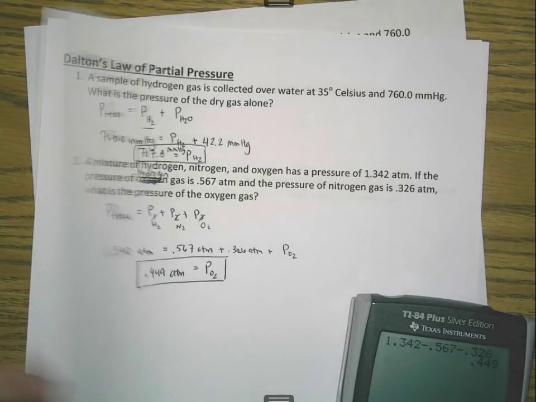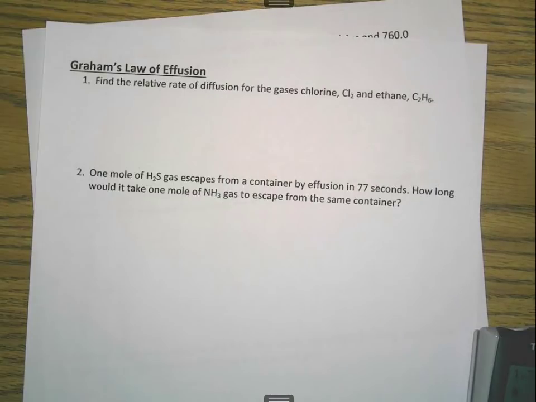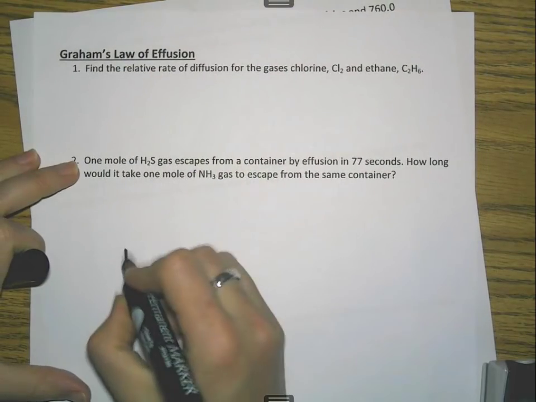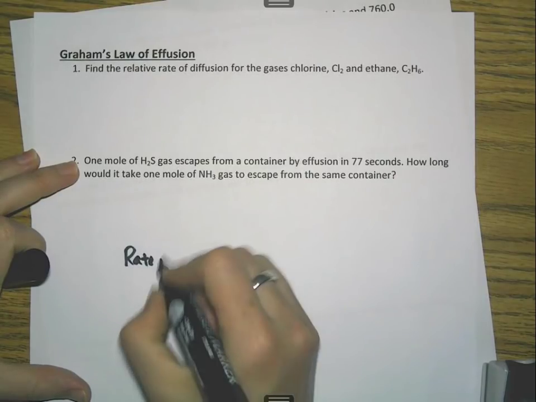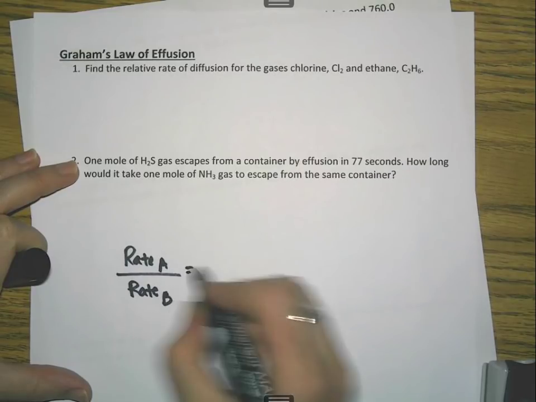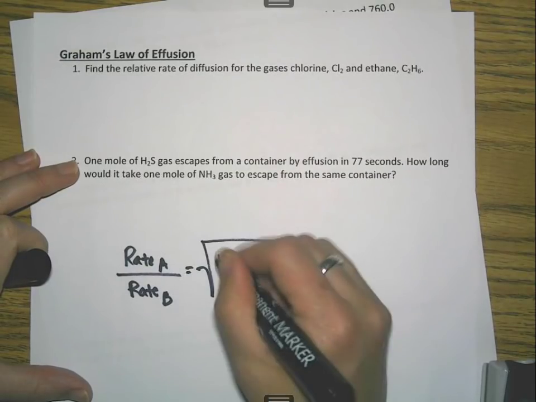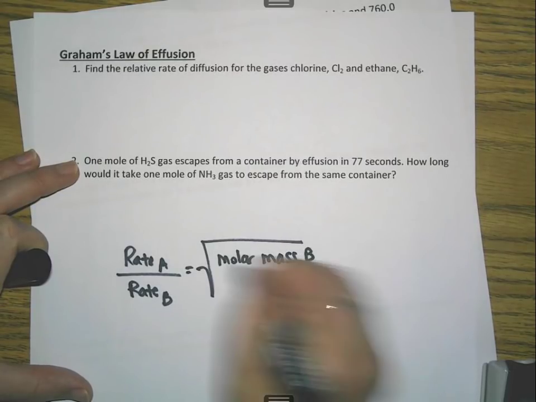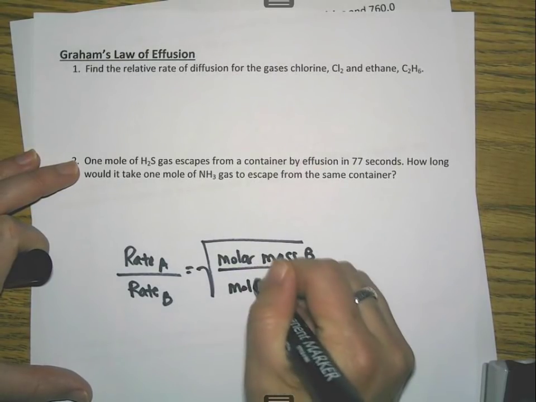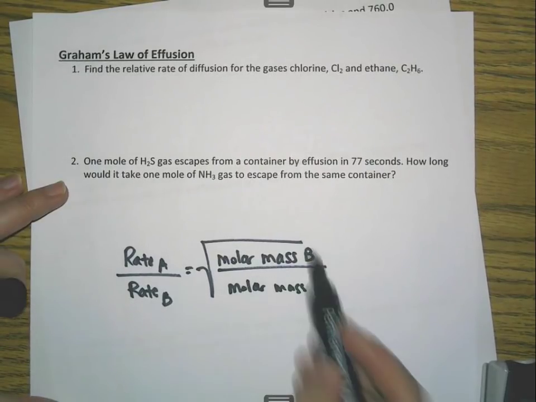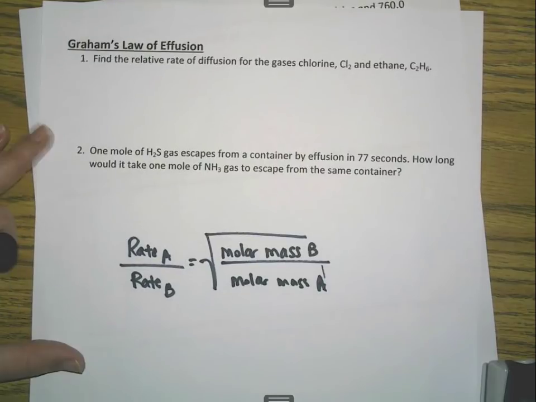The last one that's possible, we did in my honors classes, but not in my regular classes. I'll write the equation here. It was Graham's Law of Effusion. It was the rate of A over the rate of B is equal to the square root of the molar mass of B over the molar mass of A. And it is flipped. That's not a typo on my part for once.